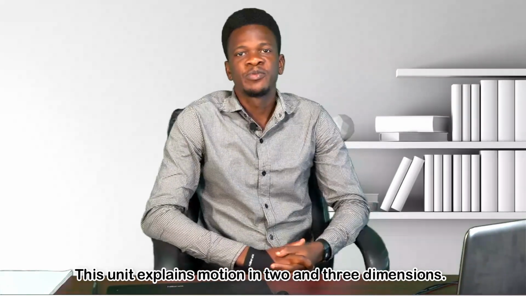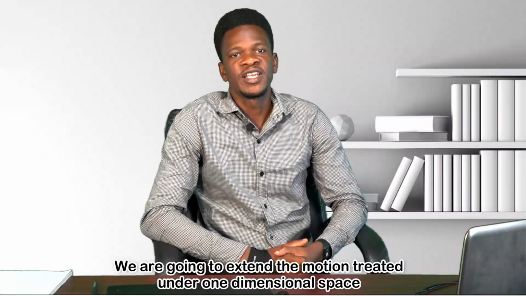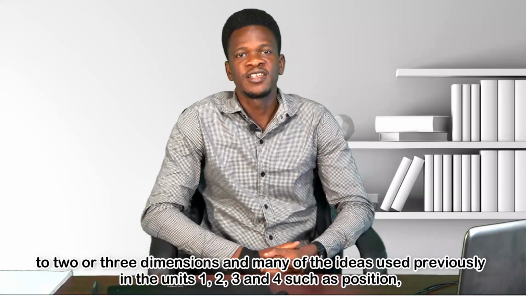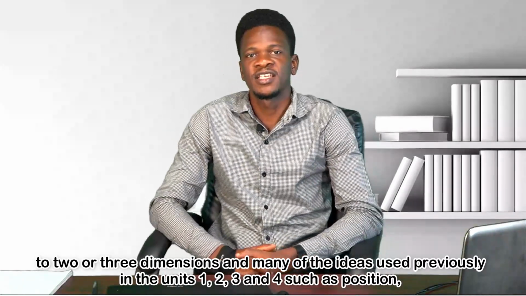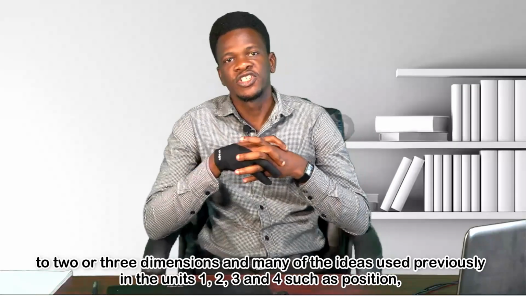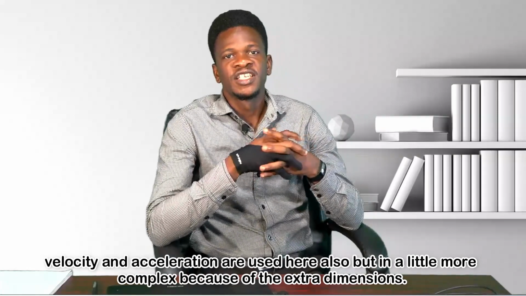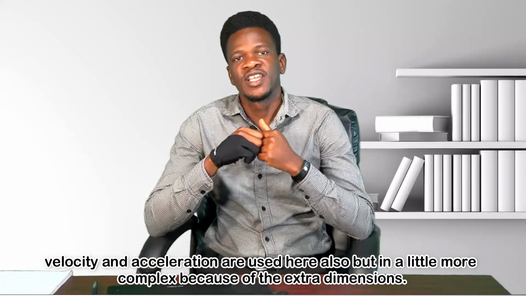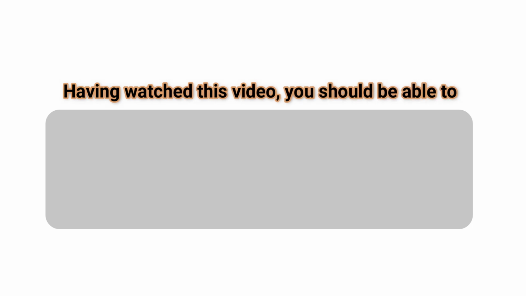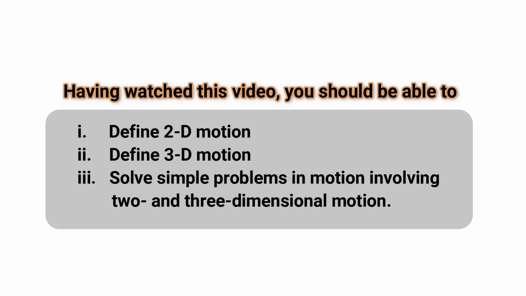This unit explains motion in 2 and 3 dimensions. We are going to extend the motion treated under one-dimensional space to 2 or 3 dimensions, and many of the ideas used previously in Units 1, 2, 3, and 4, such as position, velocity, and acceleration, are used here also, but a little more complex because of the extra dimensions. Having watched this video, you should be able to define 2-dimensional motion, define 3-dimensional motion, then solve simple problems in motion involving 2 and 3 dimensions.